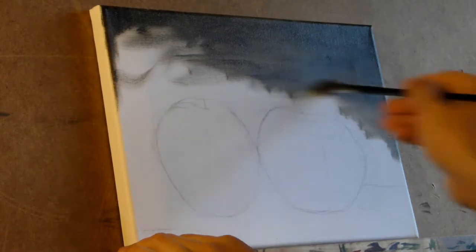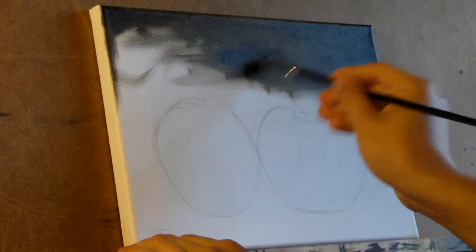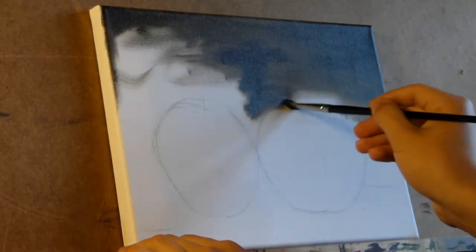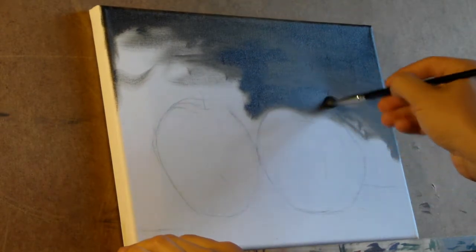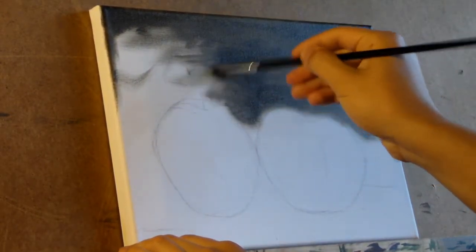It's gonna be lots of shadows, and I really want the apples, they're not gonna pop out from the shadows. They're actually gonna be like parts of them. And you will see later on when it's finished what I mean, but they're more gonna be like in shadow, like in the background, and I really like how it turned out in the end.